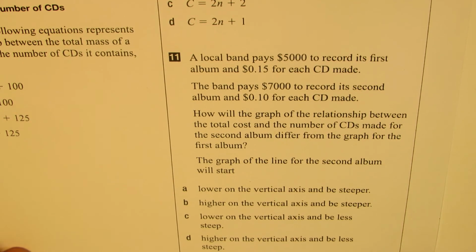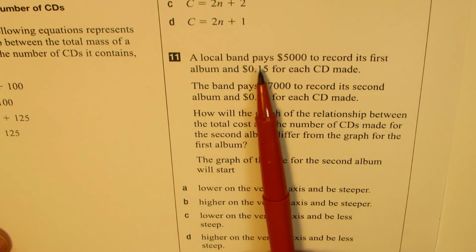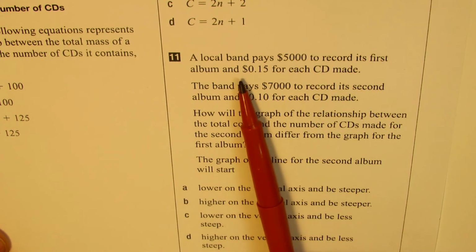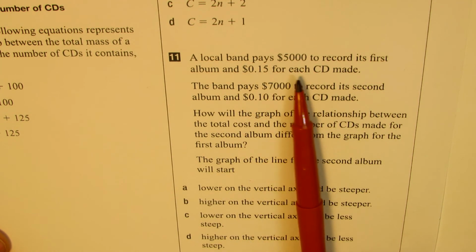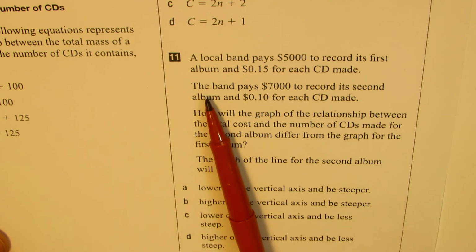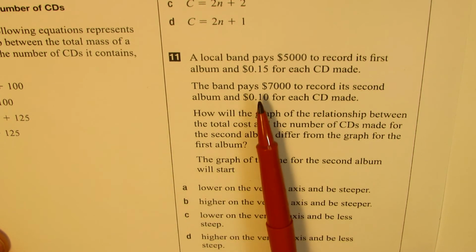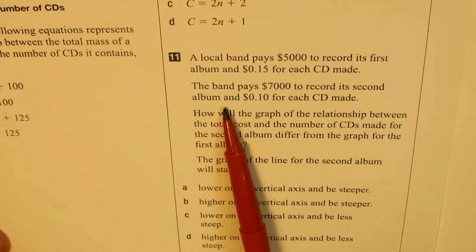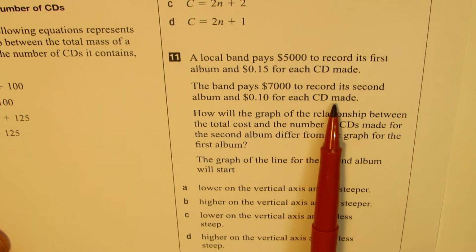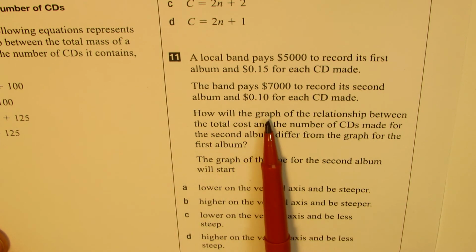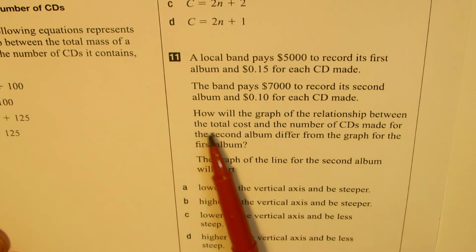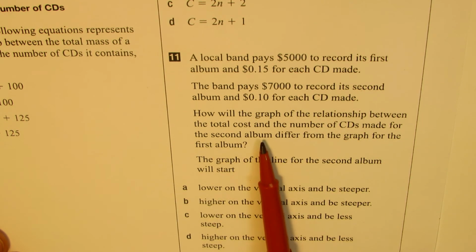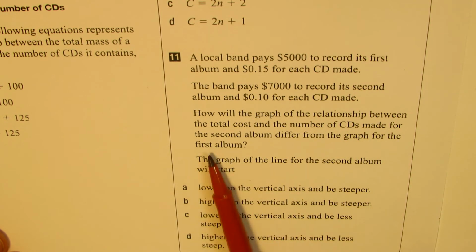A local band pays 5,000 to record its first album and 15 cents for each CD made. The band pays 7,000 to record its second album and 10 cents for each CD made. How will the graph of the relationship between the total cost and the number of CDs made for the second band differ from the graph of the first band?